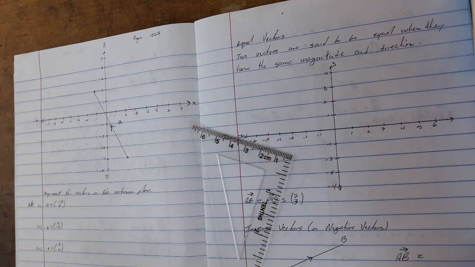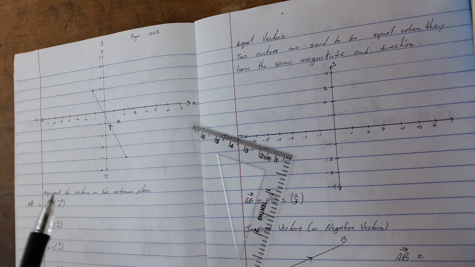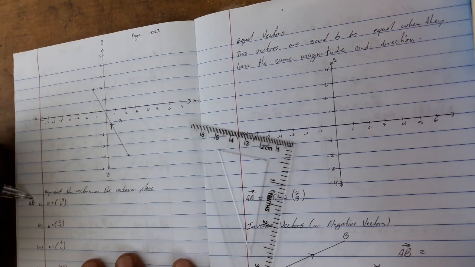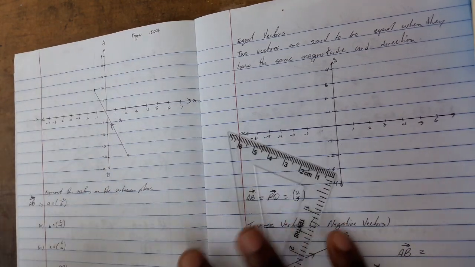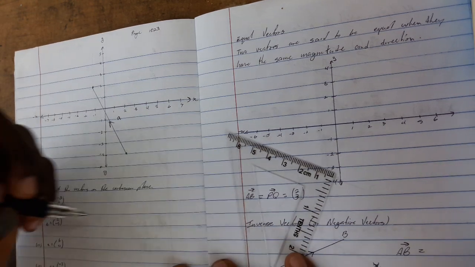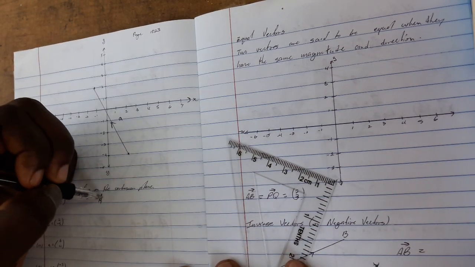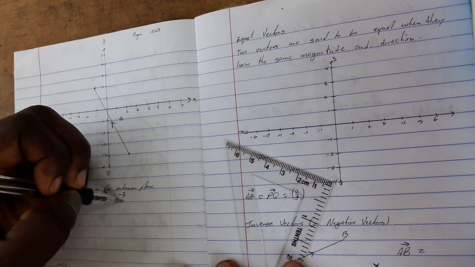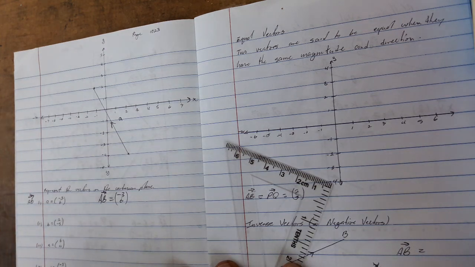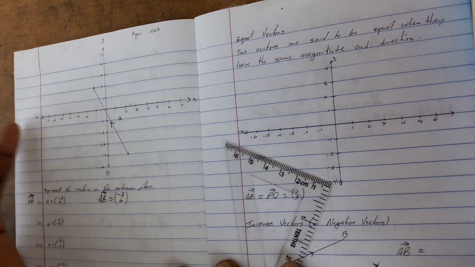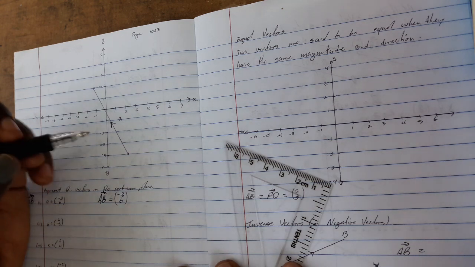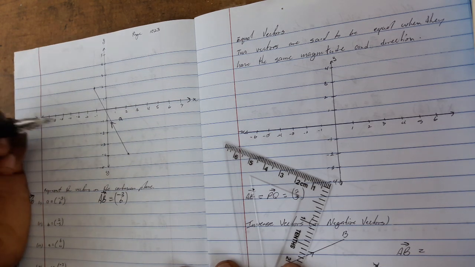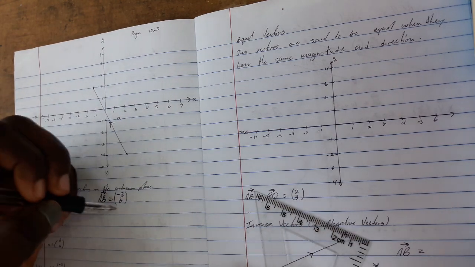A lowercase letter will represent the entire vector, while the capital AB will represent the ending point and the starting point. Now, let's look at it from the point of AB. If I'm given a vector AB, and I was asked to represent this vector AB on the Cartesian plane, we can start at any point. And I choose my starting point to be 2 and minus 4.